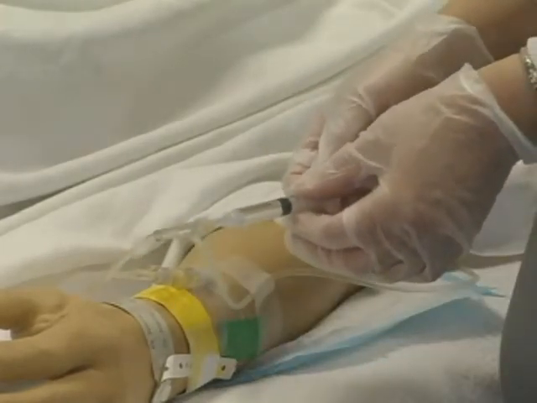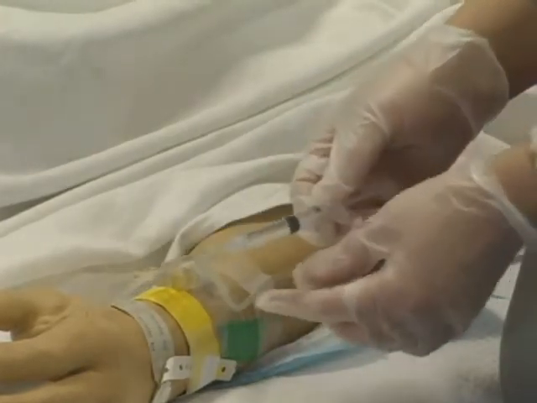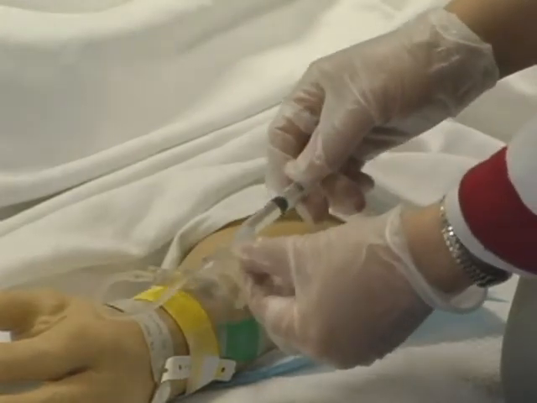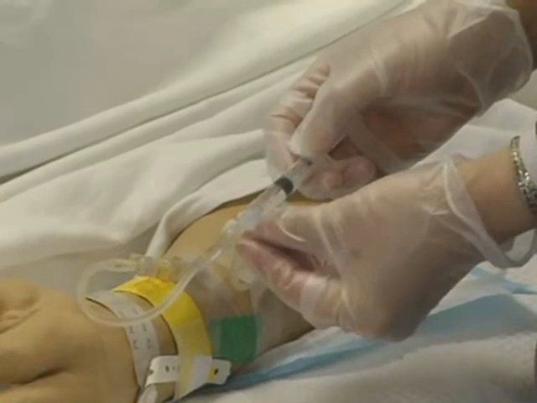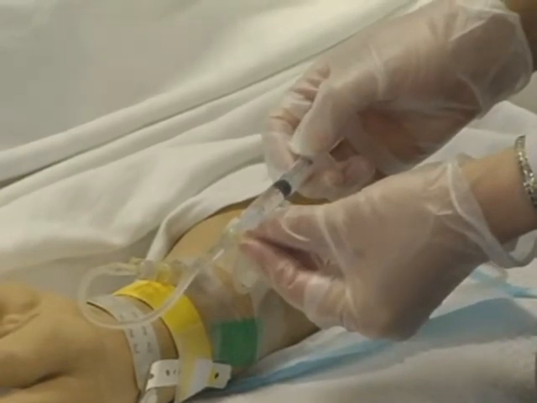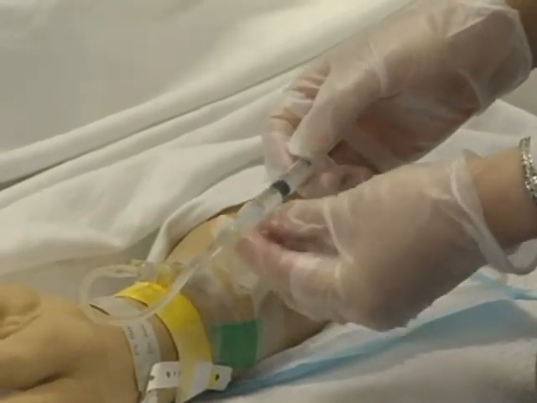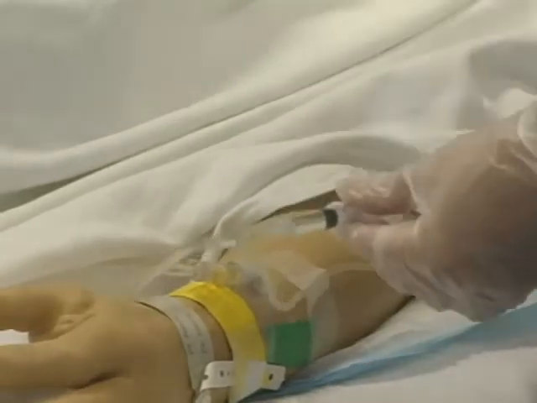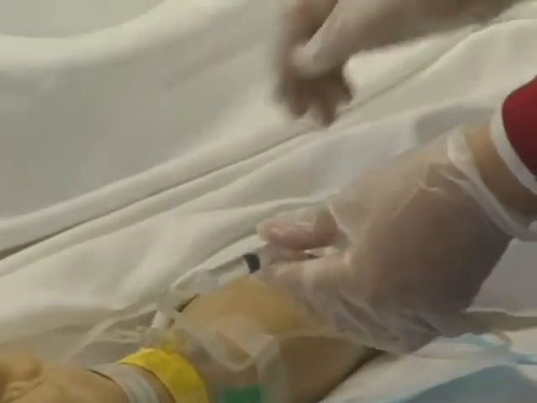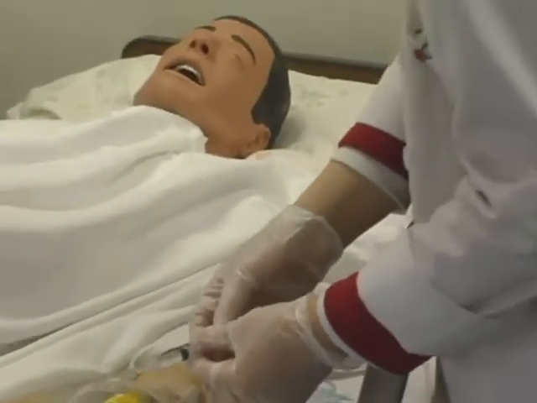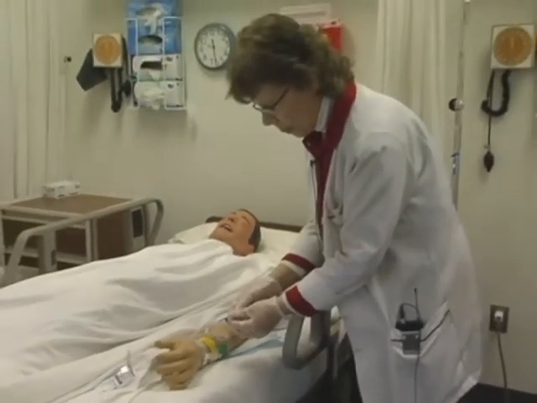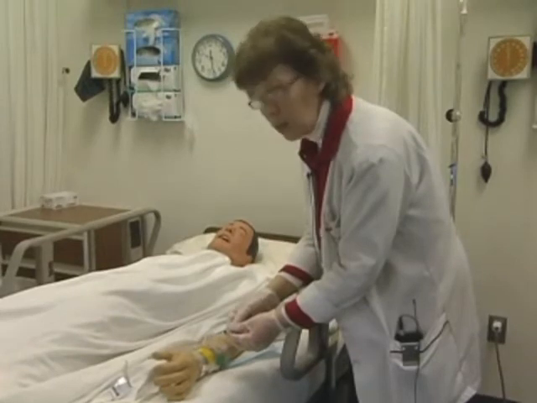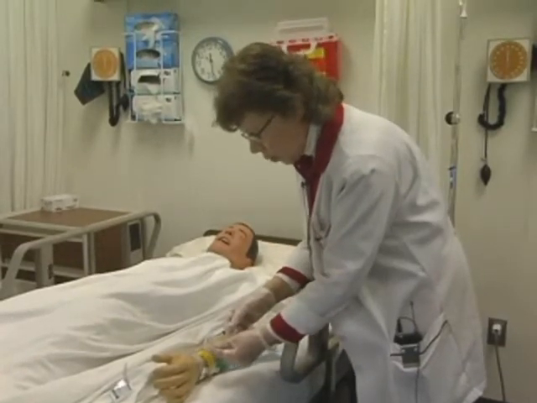And we calculated half an ml every 30 seconds. So I'm going to clamp the tubing, and I'm going to push half an ml. So I've clamped, I've pushed, I've released, and then I'm going to check my IV to make sure it's still dripping. And then I can time my 30 seconds by the clock. And when my 30 seconds are up, then I'm ready to do it again.